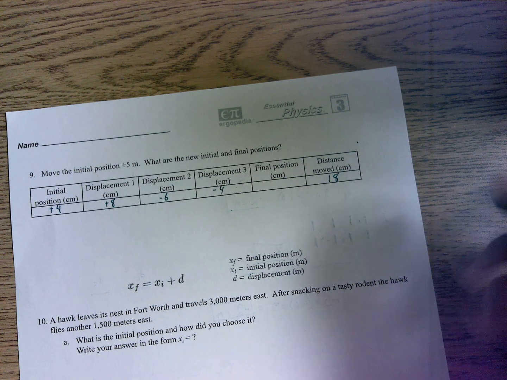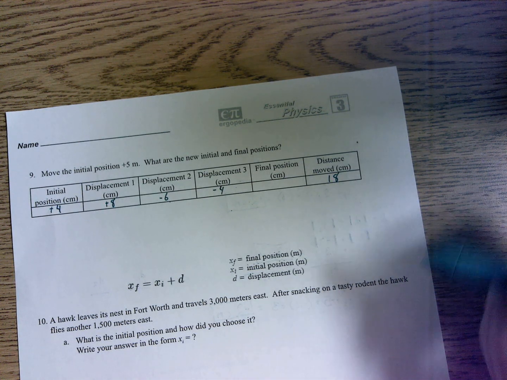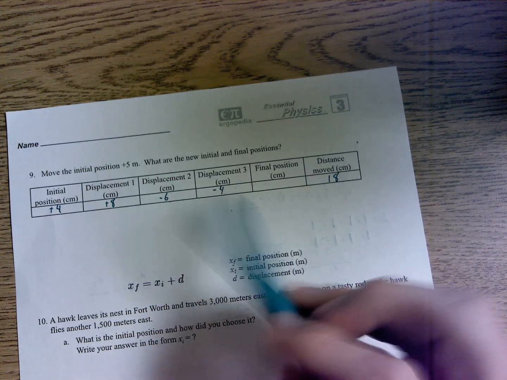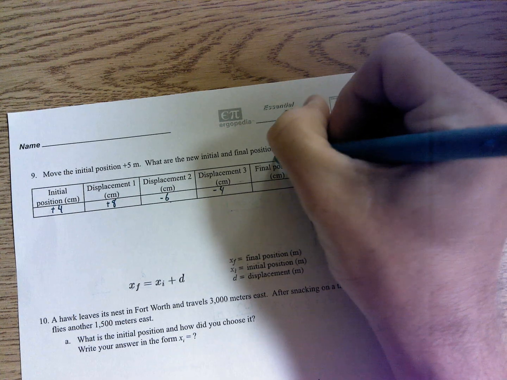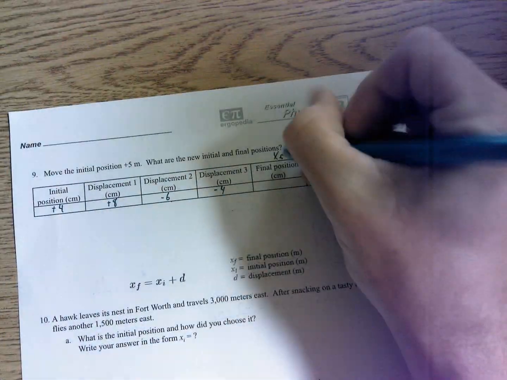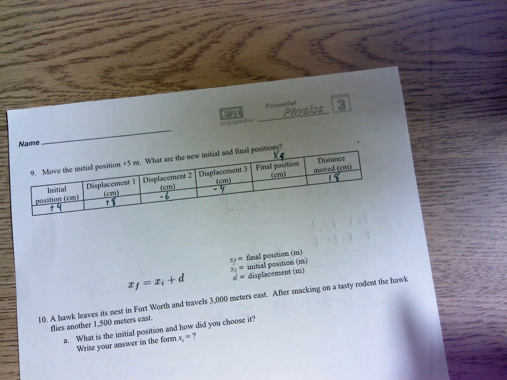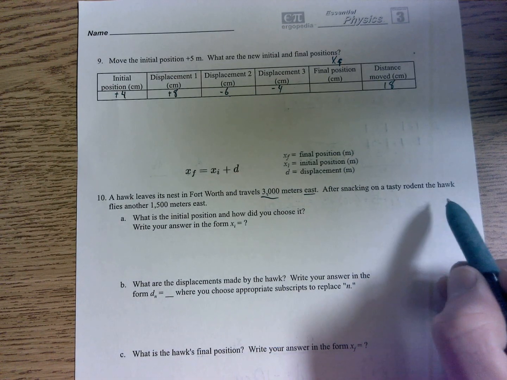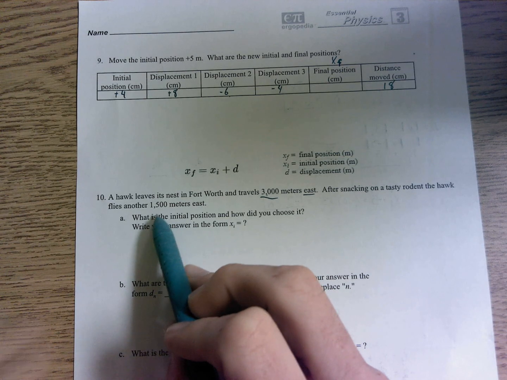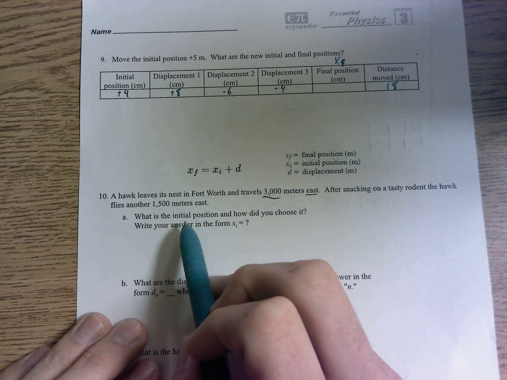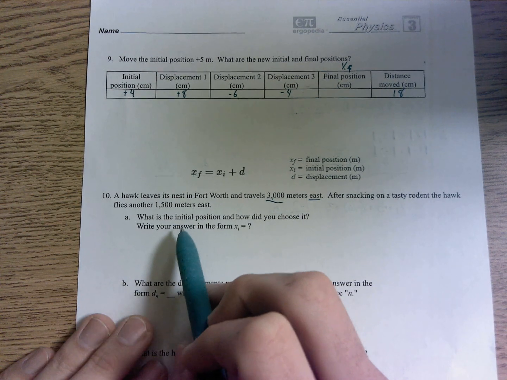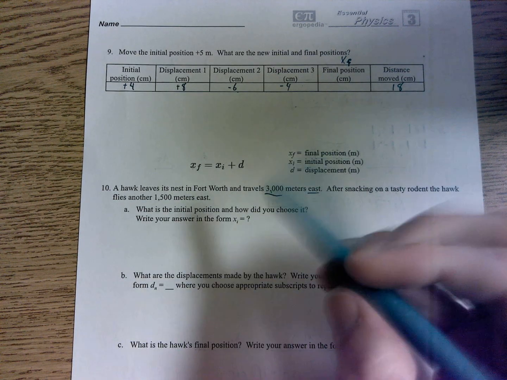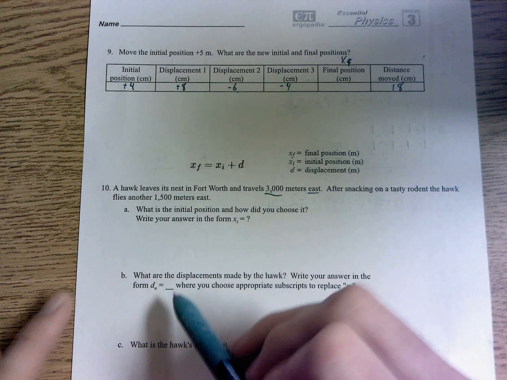All right, so number 10, right? I'll let you finish this. Remember, that's x sub f. Label all the variables that you've got, label them above. Feel free to do that. Very good. A hawk leaves its nest in Fort Worth and travels 3,000 meters east. Okay, after snacking on a tasty rodent, the hawk flies another 1,500 meters east. All right. Well, I'll go through letter A and letter B.